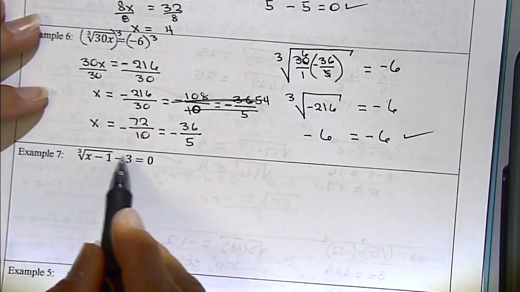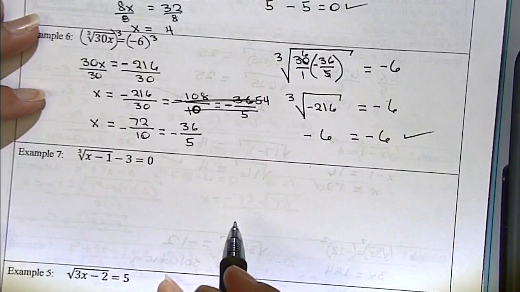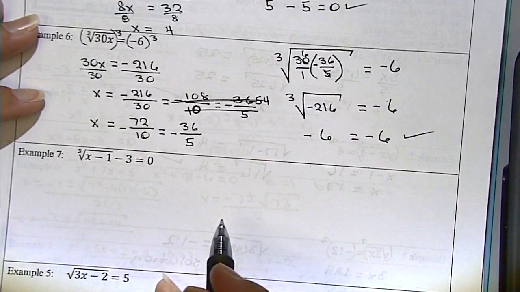Next one, you want to try it? You're going to have to get the negative 3 to the other side. I'll just tell you that first thing, okay? So you're going to have to add 3 to both sides, and go ahead with it.